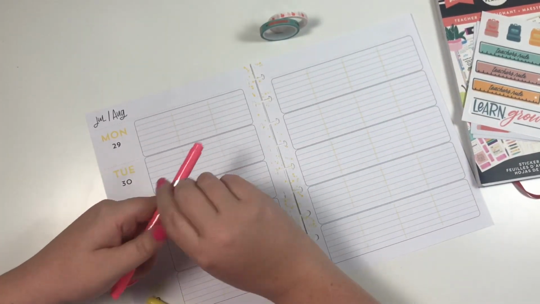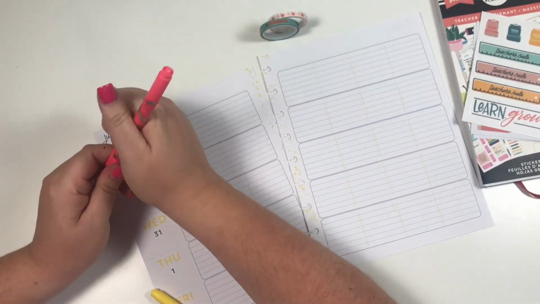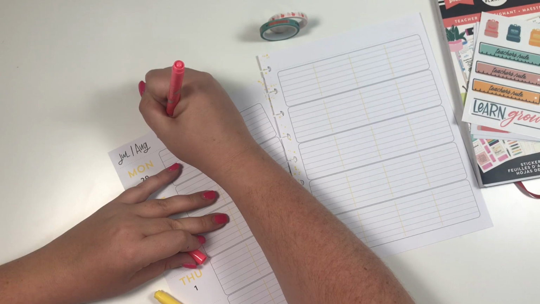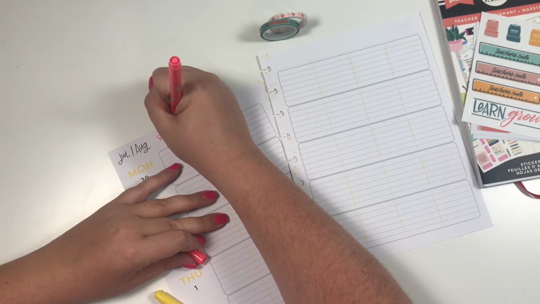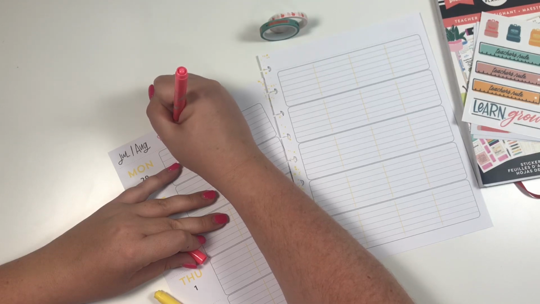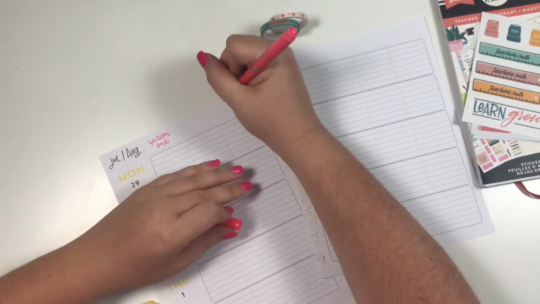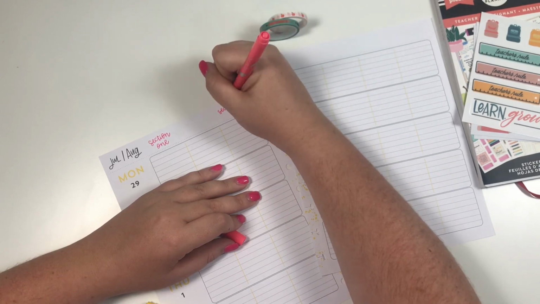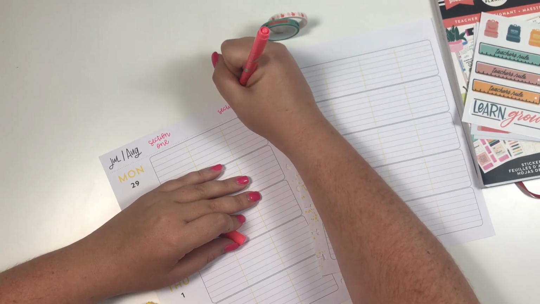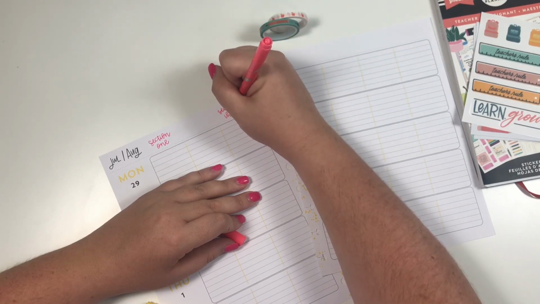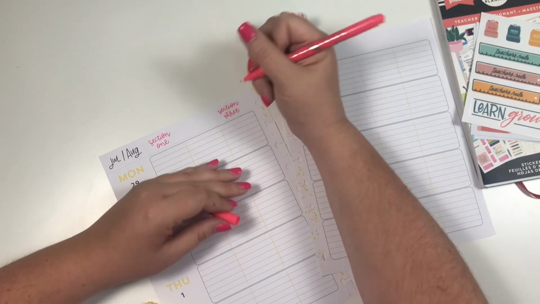So I am going to label this section 1 and section 2, section 3.